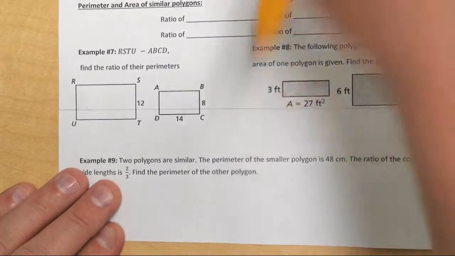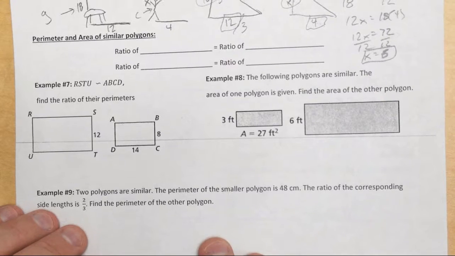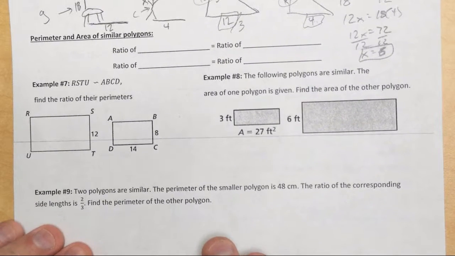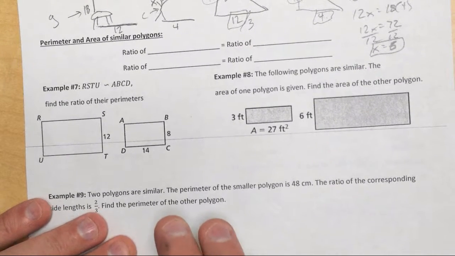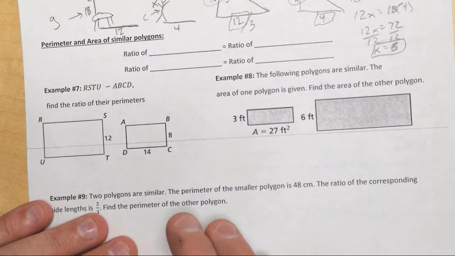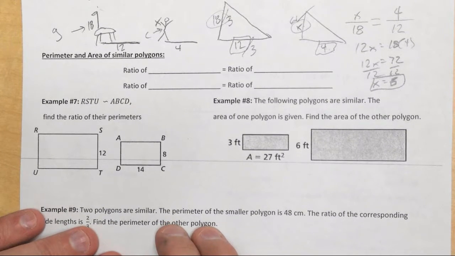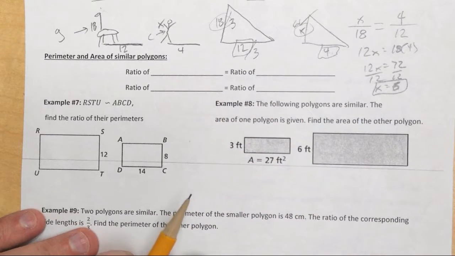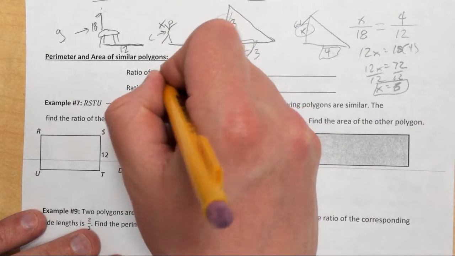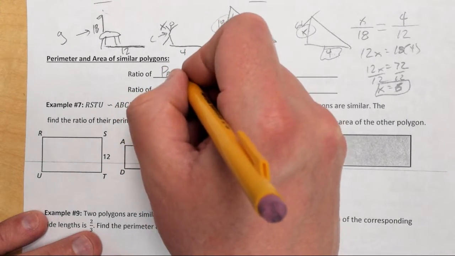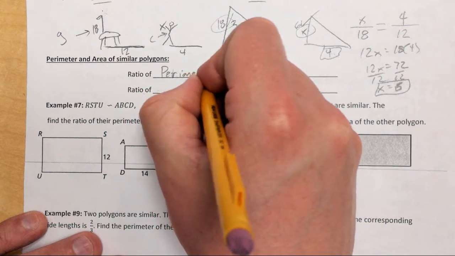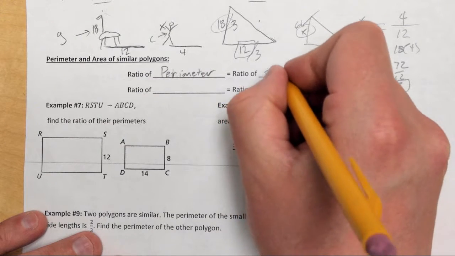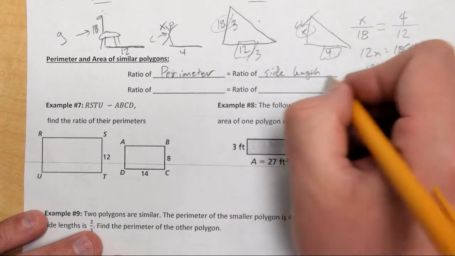I know these are getting really long, and I apologize, but this is just a lot of information we're going to go over today. Last part of the notes here is over perimeter and area of similar polygons. So the concept here is, we can use proportions and similar figures on the perimeter and area of shapes. So we're going to do a couple examples here, but there's a couple key concepts. So the ratio of the perimeters, can't spell perimeter, is equal to the ratio of the side lengths of corresponding sides.